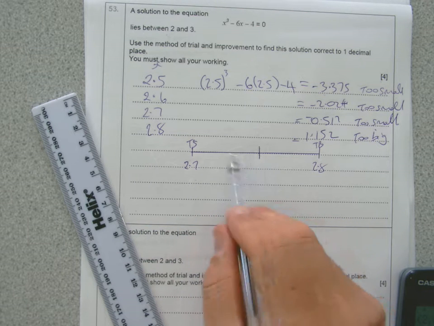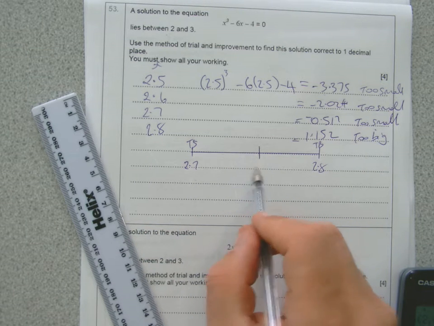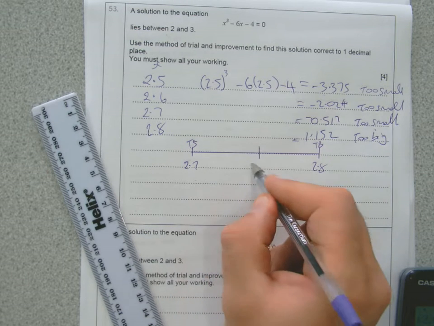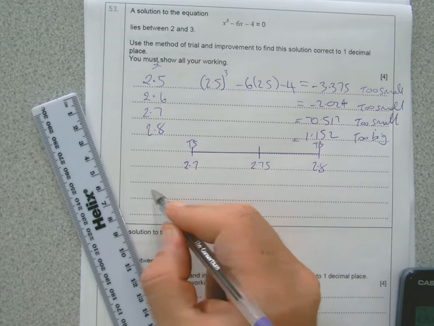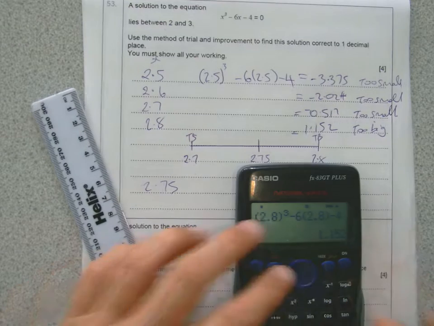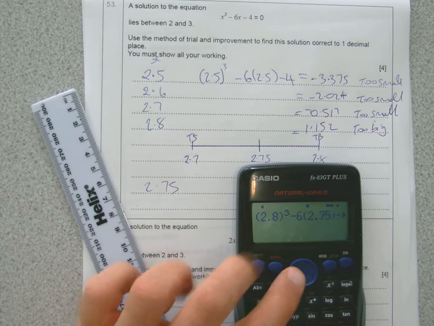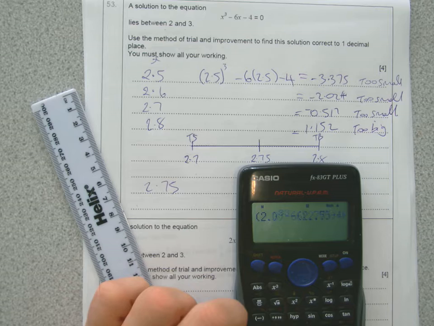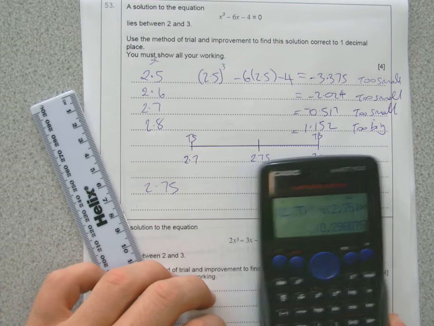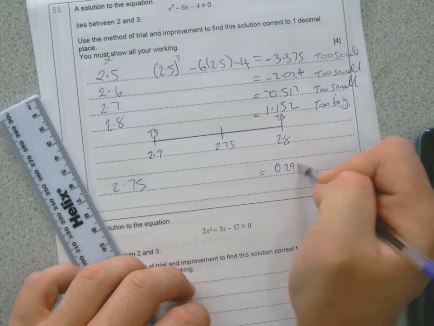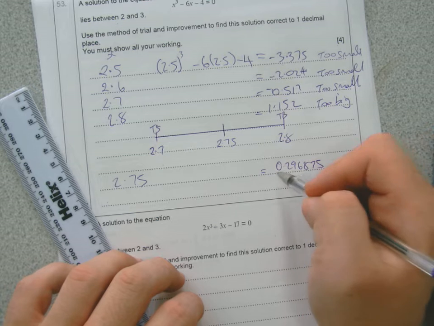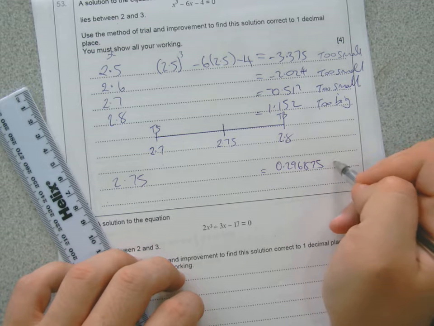So let's see if we can zoom in to see if there's an answer closer to 0. So we'll try in the middle. Always go in the middle of this, 2.75. So if you type that in, we get this. That's a positive number, isn't it? 0.296875. It's important you write it down, because they're looking for that. You've now got your third mark. And of course that is too big again, isn't it?